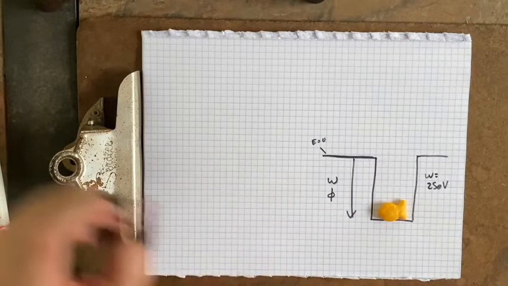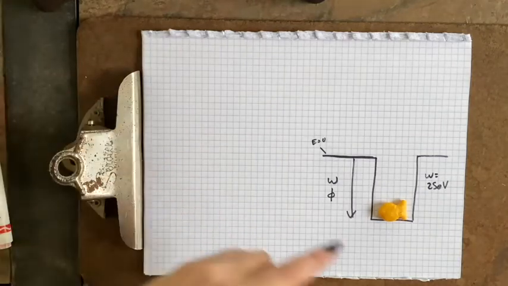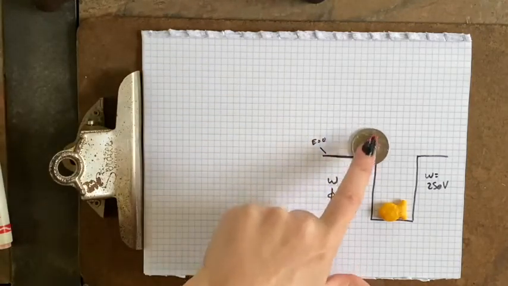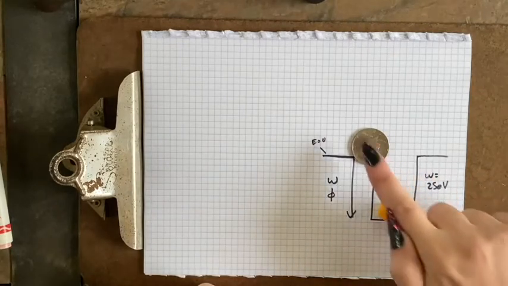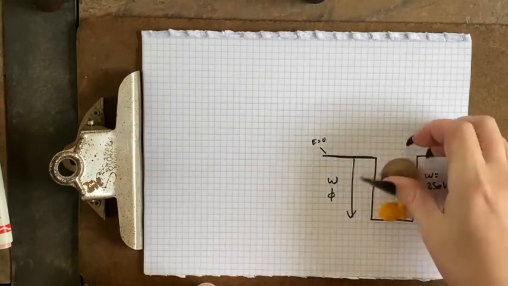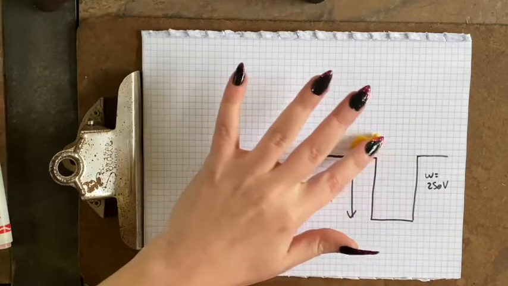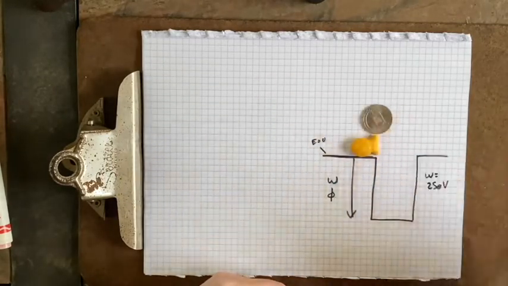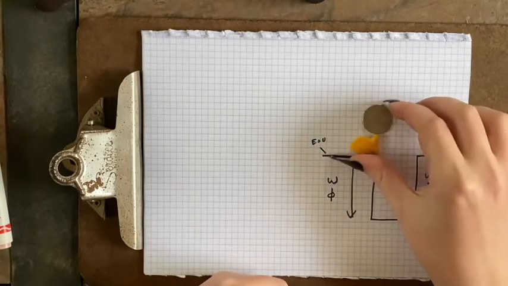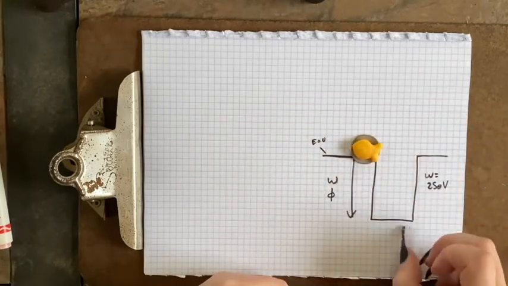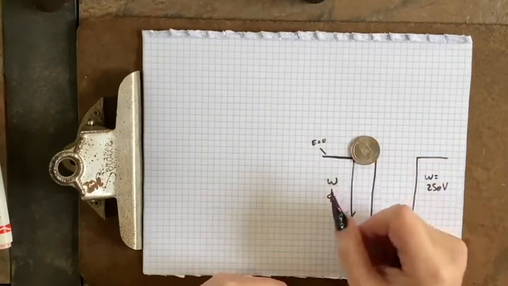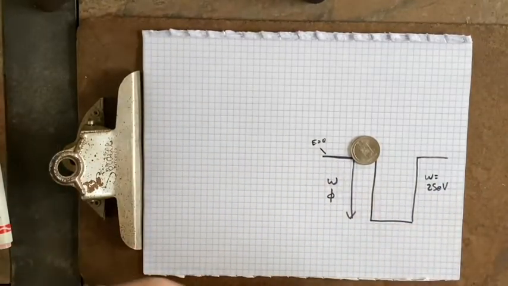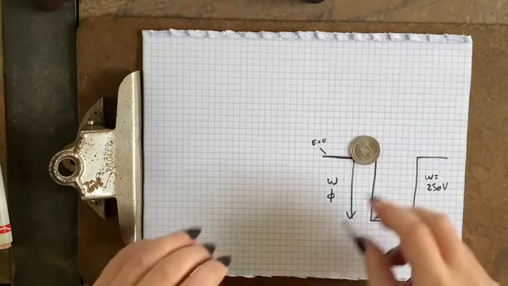What if I did something like this? It's 25 EVs deep, but I paid with a photon that was too high. I put 50 EVs in, I get the electron out, but then there's 25 extra EVs left. And what do we do with those? We put them into this in the form of kinetic energy, and then the goldfish spins off, or the electron peels away with all that extra energy.